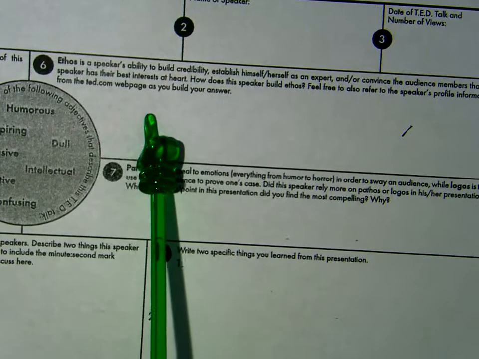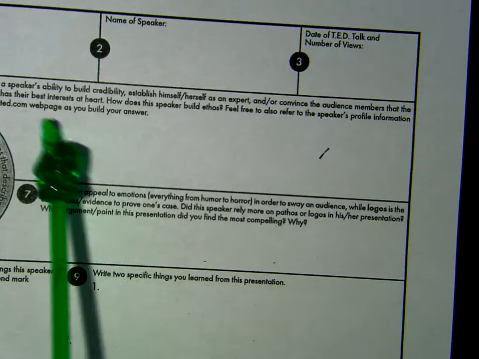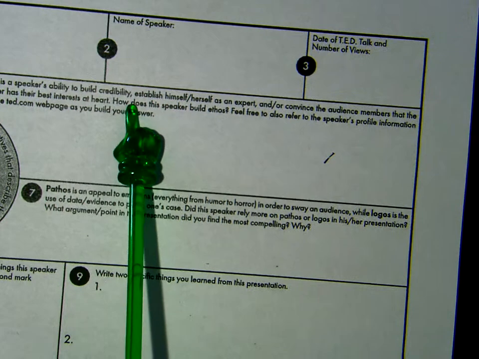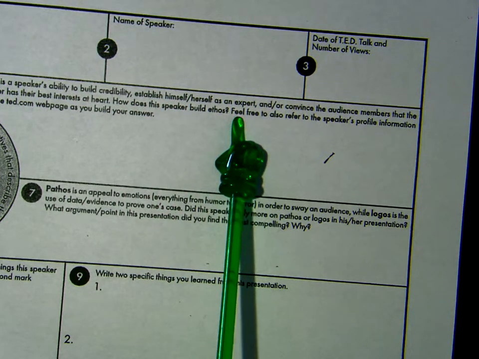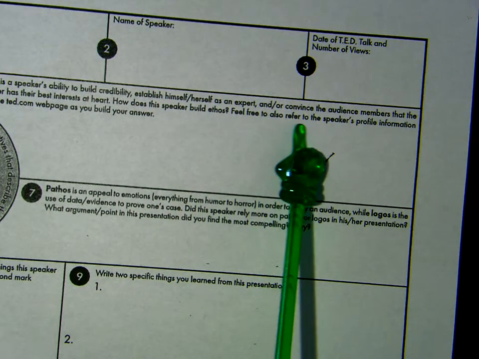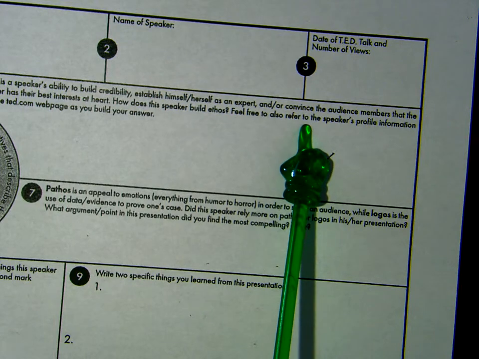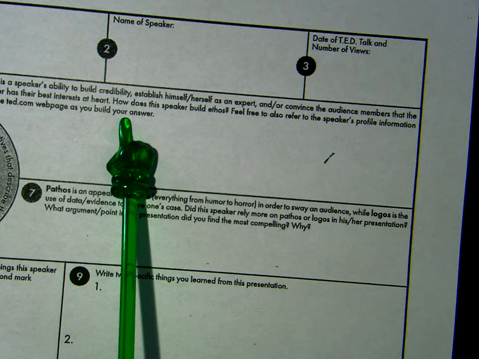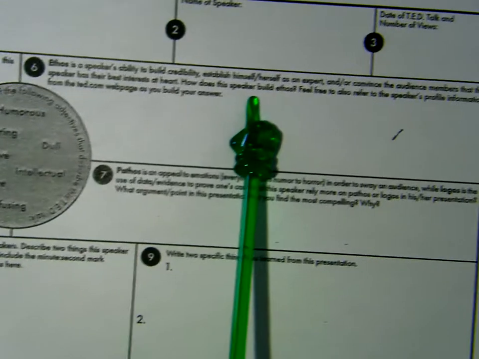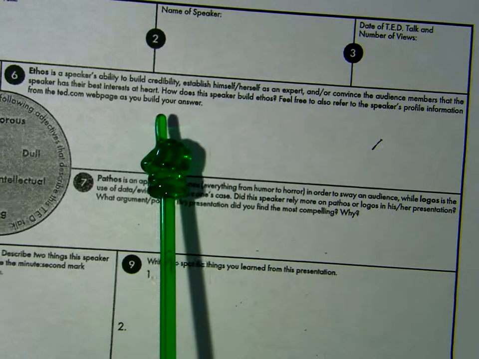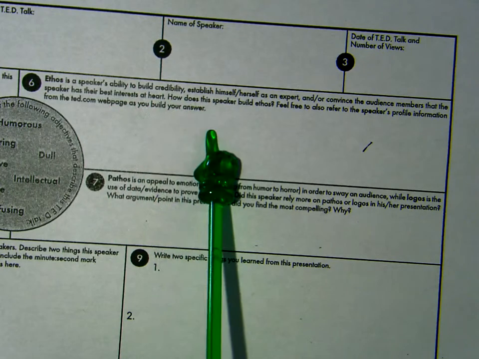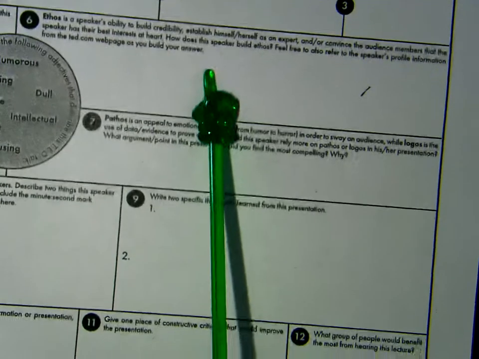Here in 6, you want to look for ethos. That's building credibility. So how does the speaker build credibility, or ethos? What do they do? Feel free to also refer to their profile information from the TED.com webpage as you build your answer, but as you go, you want to think of what do they do to make themselves believable, that you could trust what they're saying, to build their credibility.